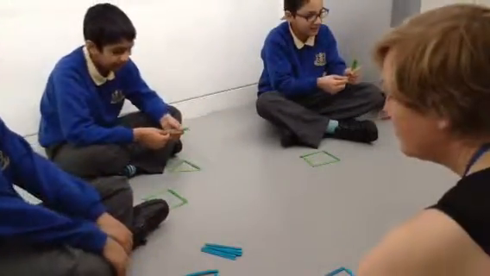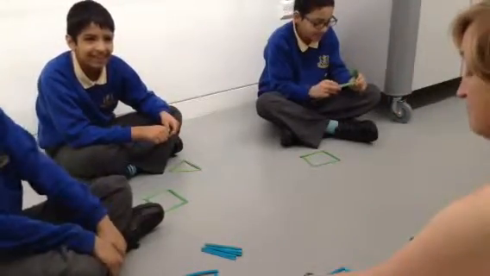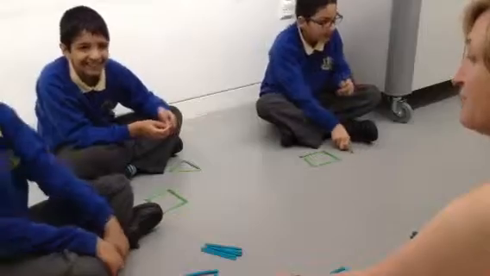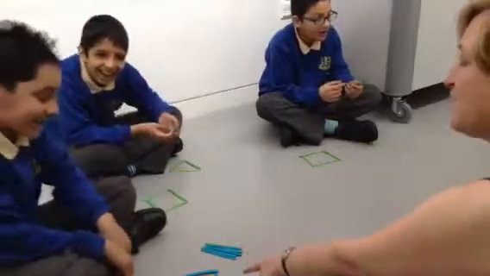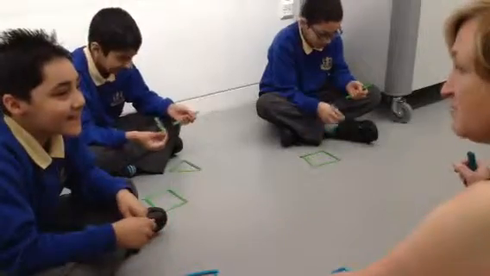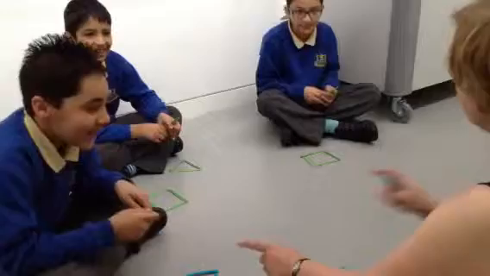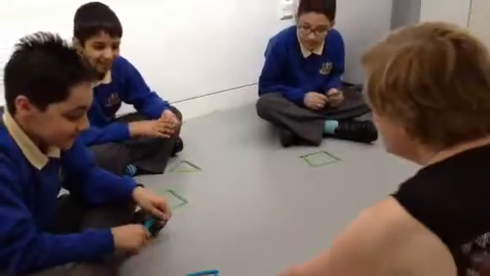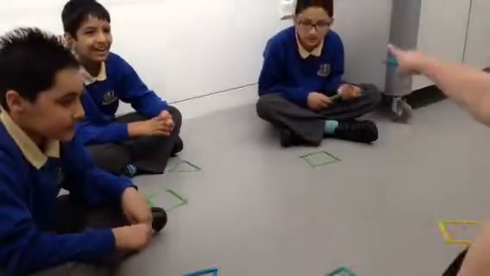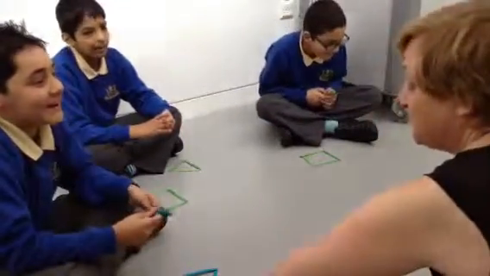What have you done? What have you made? A parallelogram. You made a special parallelogram. Yeah, you've made a special one. It is a parallelogram. Does anybody know what that's called that he's made? It's a rhombus. Well done. A rhombus is a very special parallelogram where all the sides are equal.